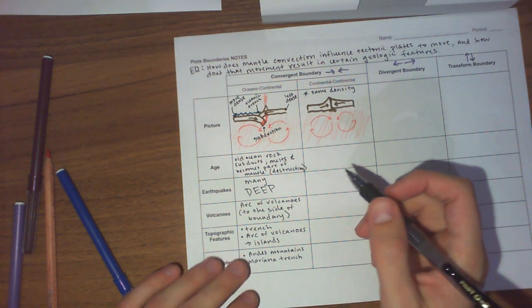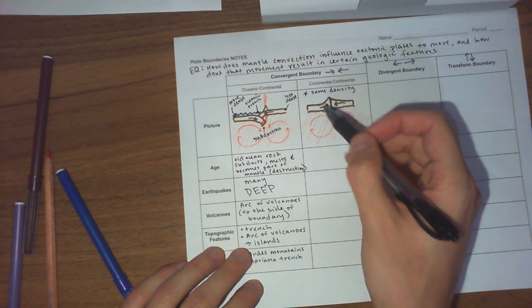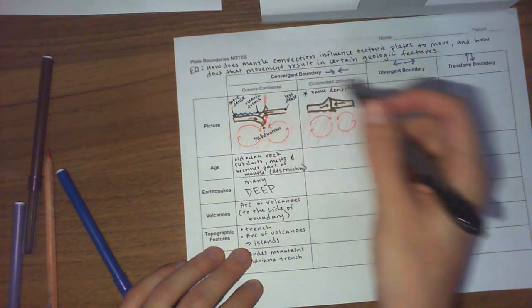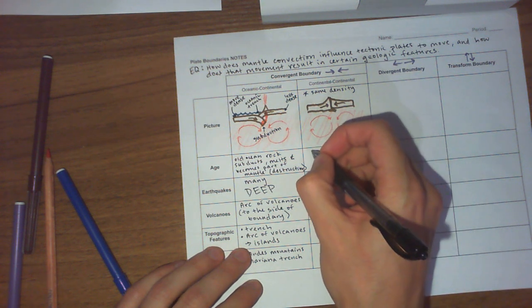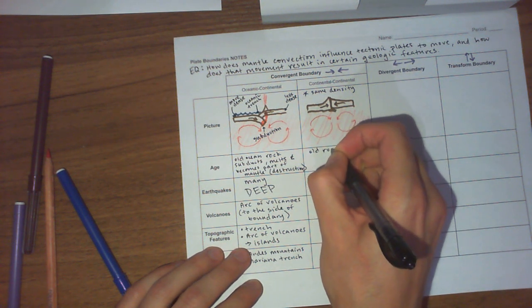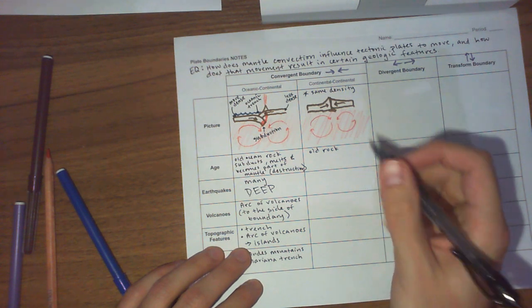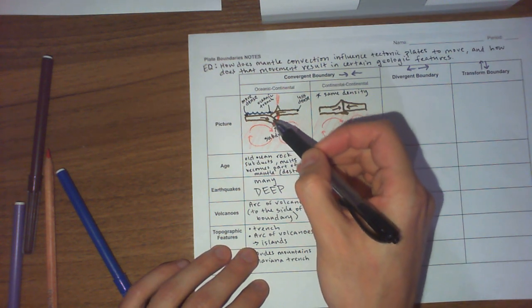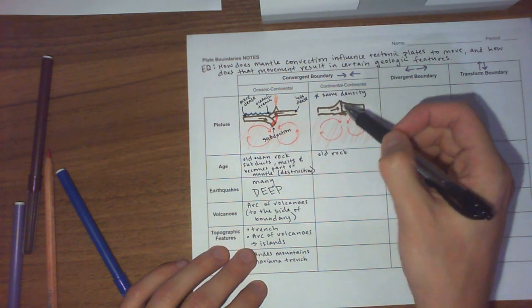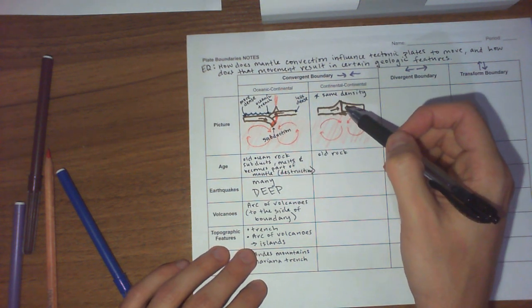So let's talk about the age. Again, whenever we see a convergent boundary, doesn't matter whether it's oceanic continental or continental continental, it's still going to be old rock. Remember that in this one, it was being destroyed because it was going into the mantle and melting. It's still being destroyed over here, but in a different way.